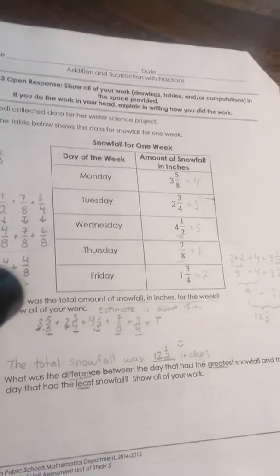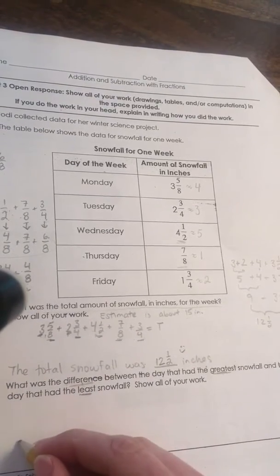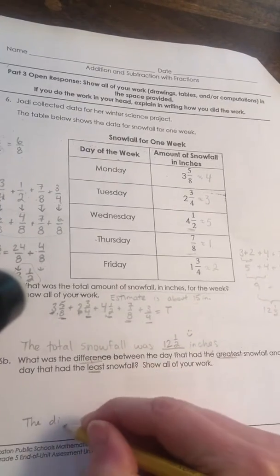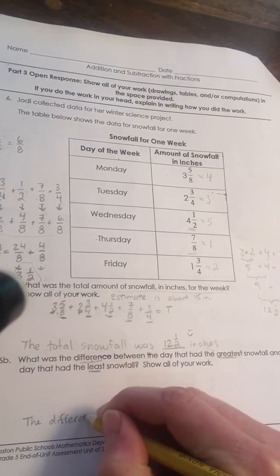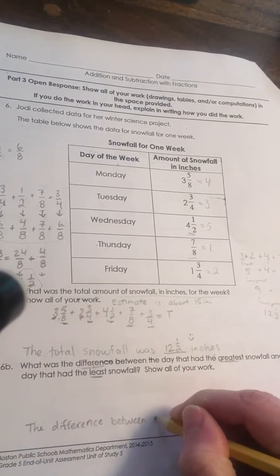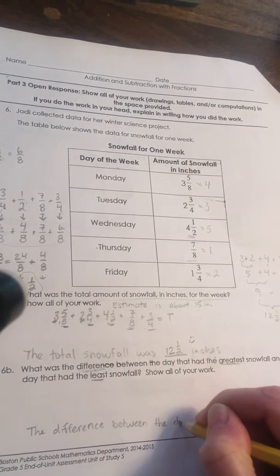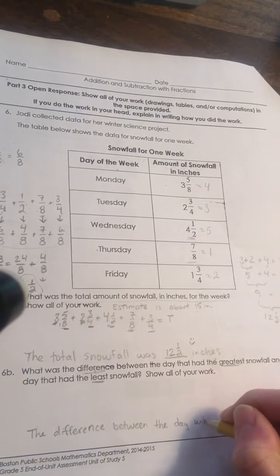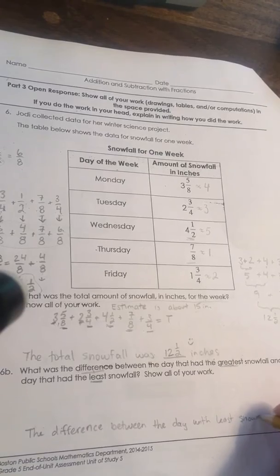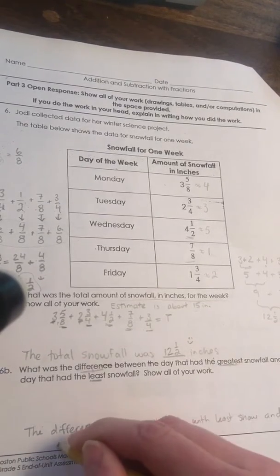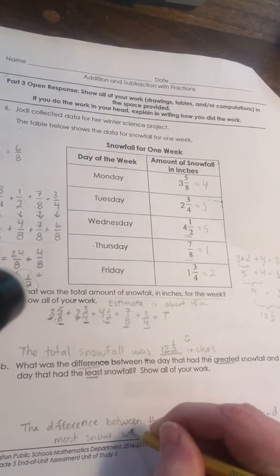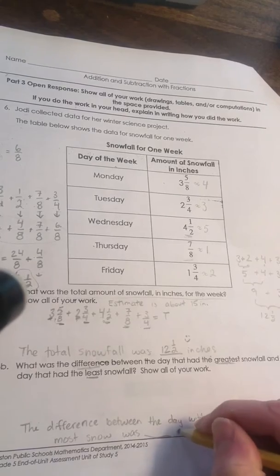First I'll write my solution sentence. The difference between the day with least snow and most snow was blank inches. Okay.